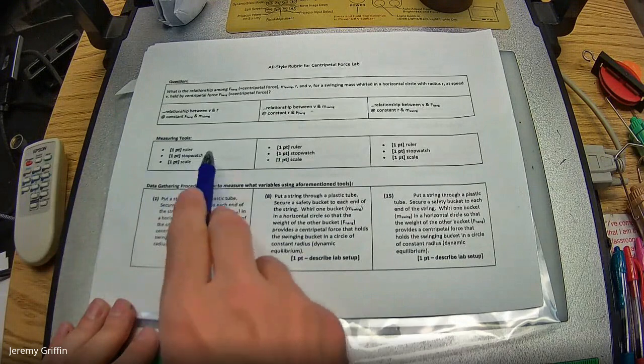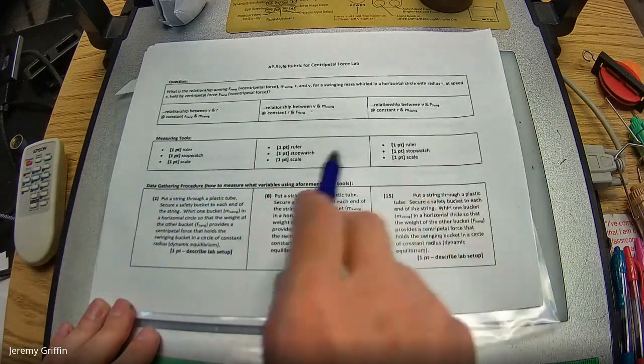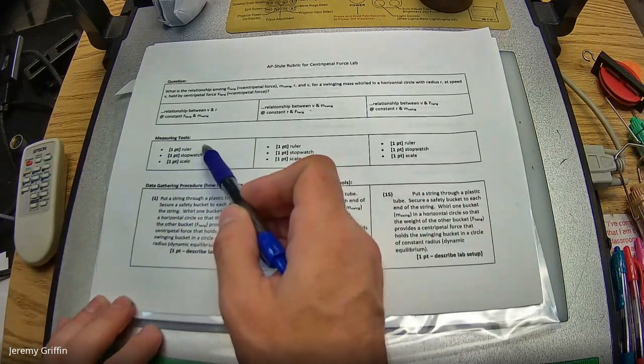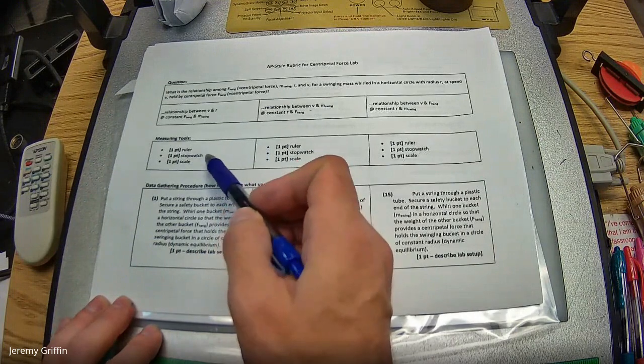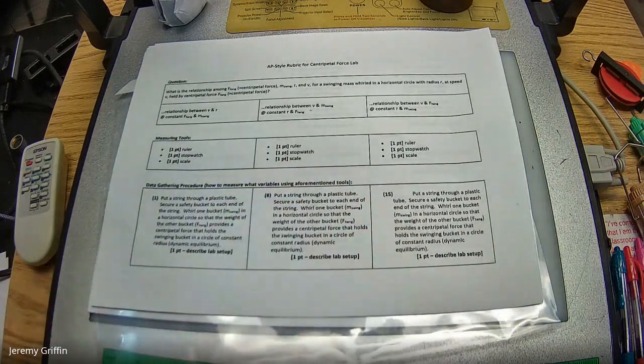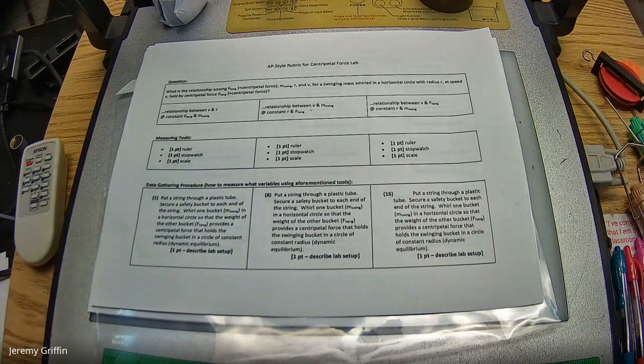Measuring tools. This is the same for all 3 of these. Regardless of which one you did, you needed a ruler, a stopwatch, and a scale. So you needed that for all 3 versions. Give yourself a point for each one of those, your measuring tools. Remember, AP, that's what they care about: what equipment are you using to measure the thing?